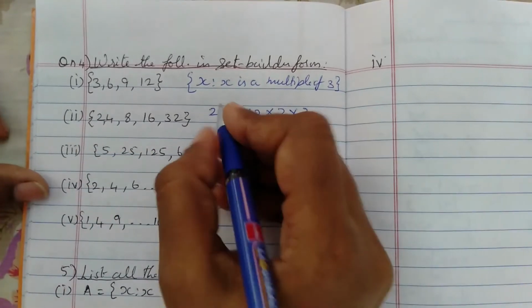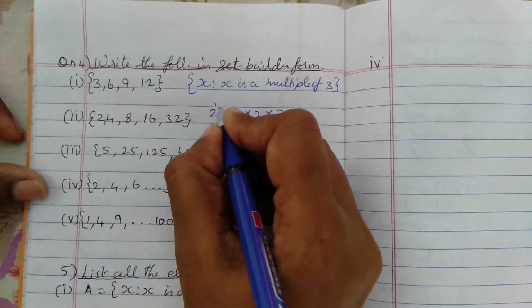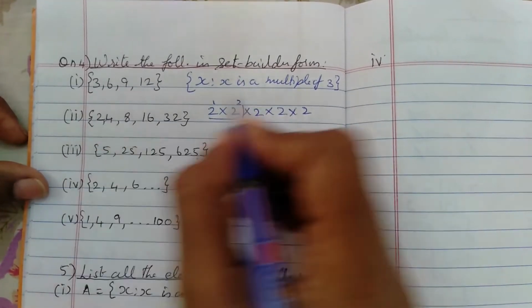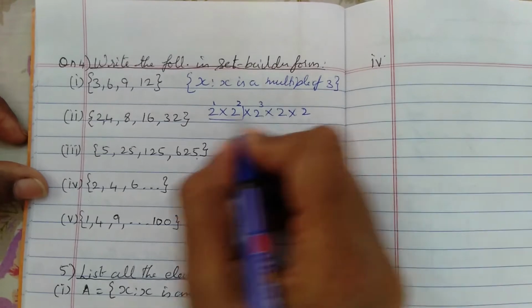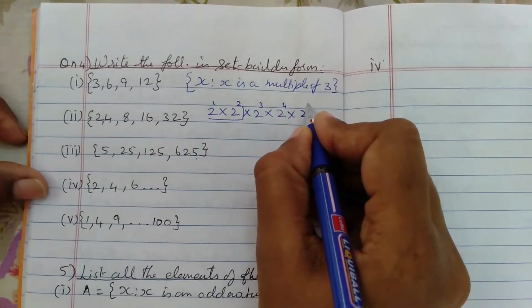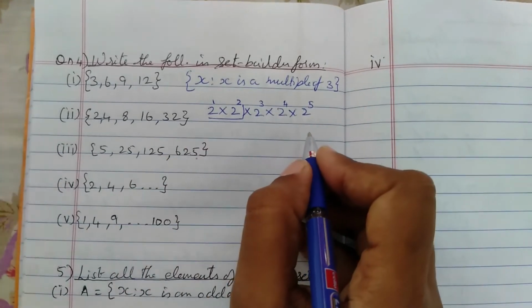So what does it mean? 2 to the power of 1 will give you 2, 2 to the power of 2 will give you 4, 2 to the power of 3 will give you 8, 2 to the power of 4 will give you 16 and 2 to the power of 5 will give you 32.